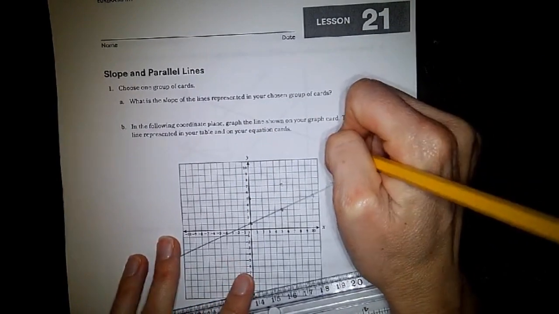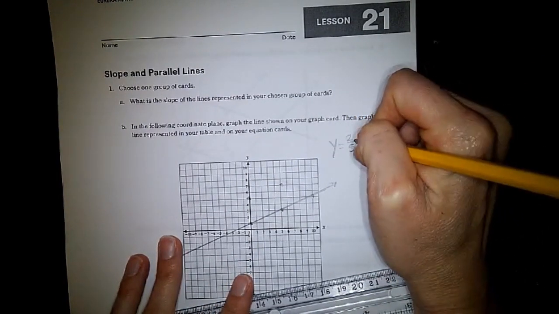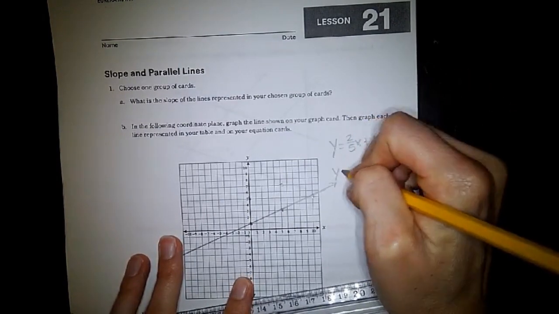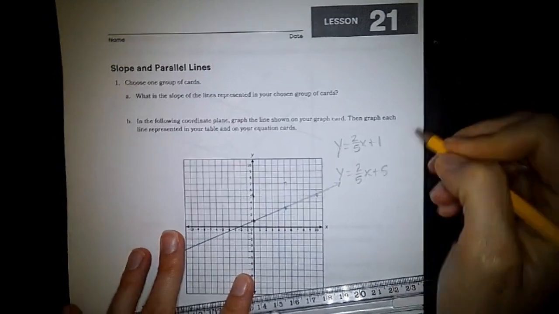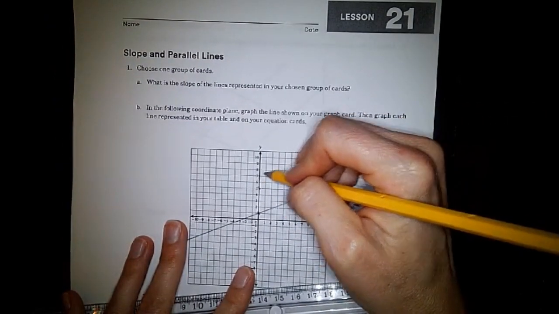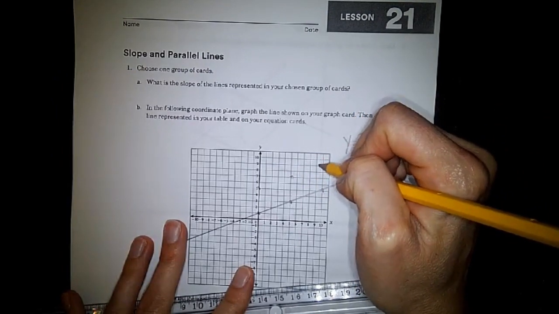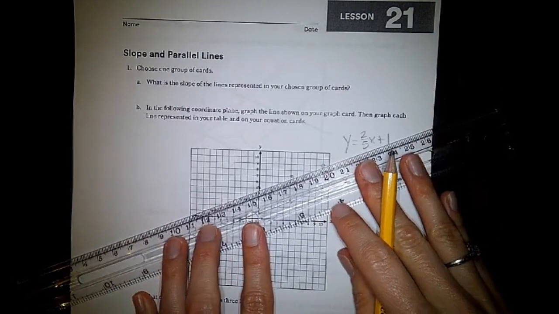Go ahead and graph these 2 equations on your line. Graph these 2 equations.